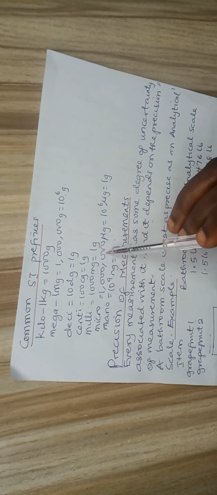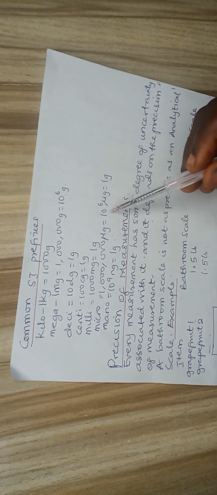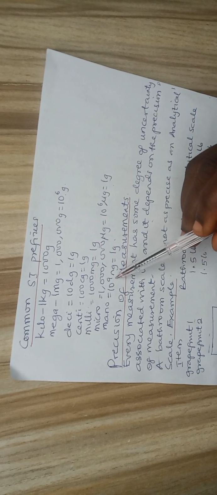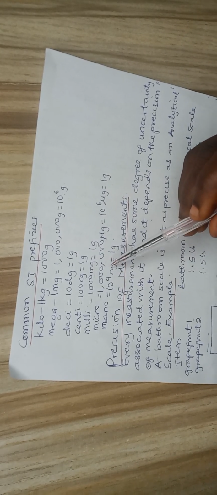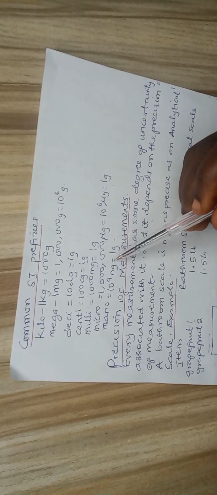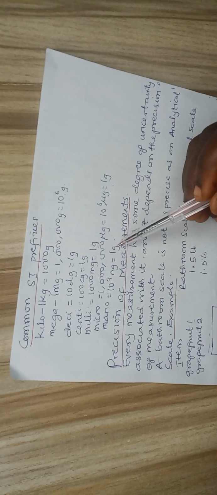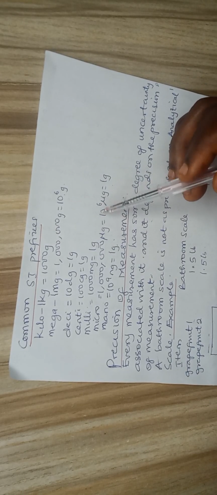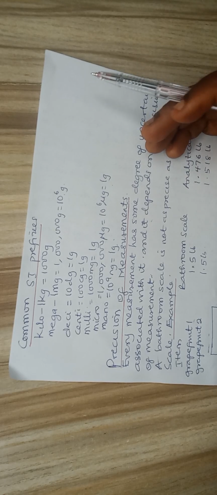Micro, 1 million microgram is 10 raised power 6, which is equal to 1 gram. Nano is 10 raised power 9 nanogram, equivalent to 1 gram as well. That is a billion. Now, all these will help us to be able to convert units.